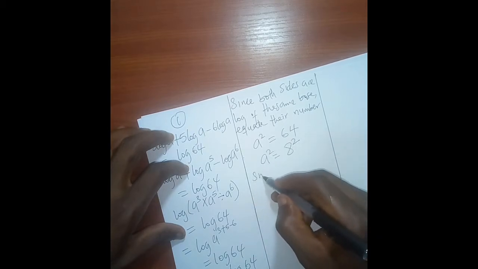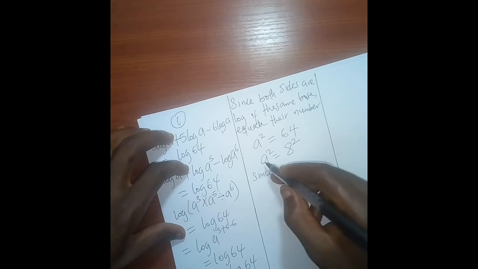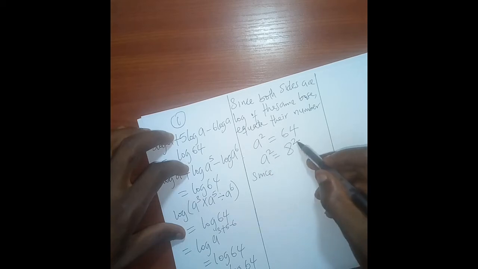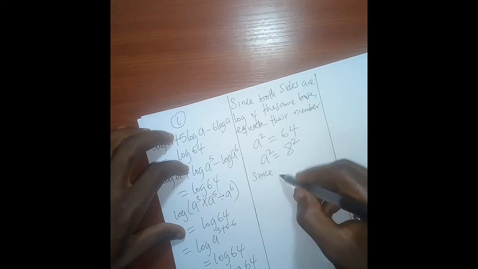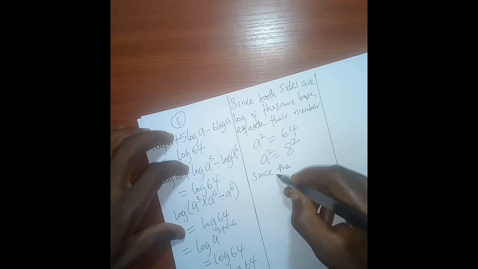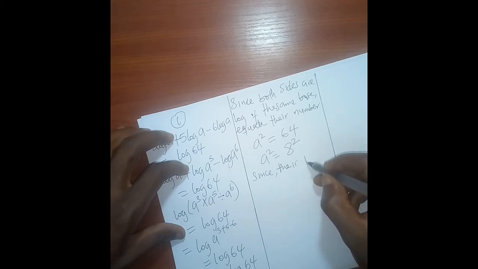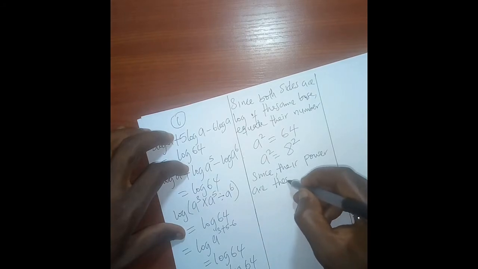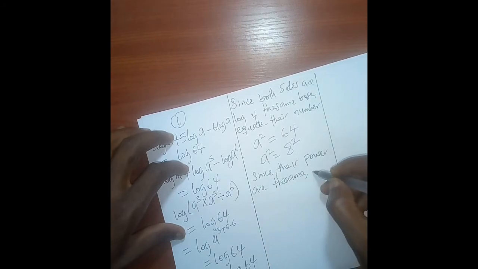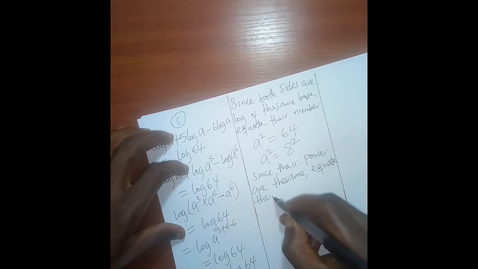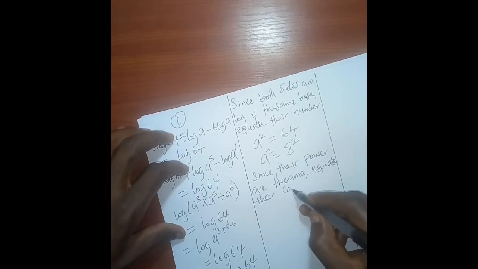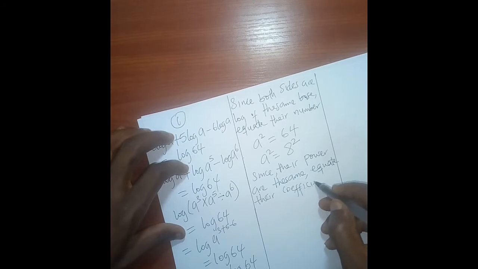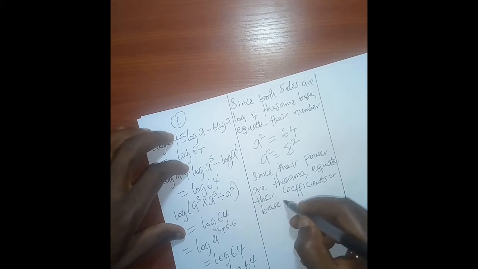If you check it very well, the powers are the same, but the bases are not the same. Since their powers are the same, we equate their coefficients, or bases.